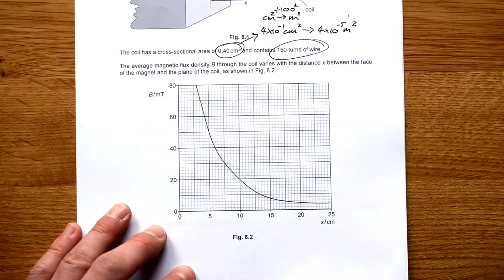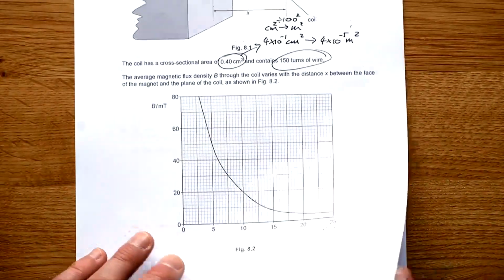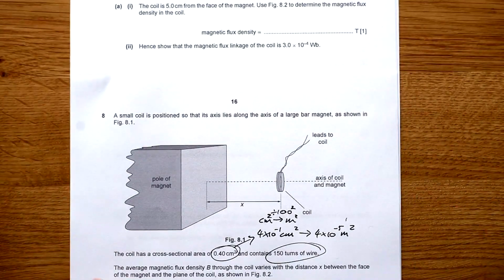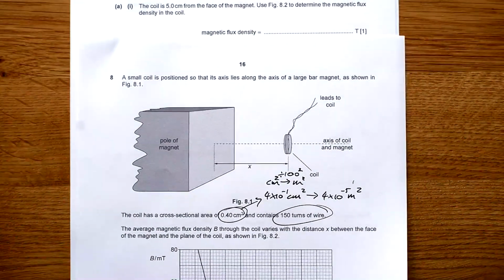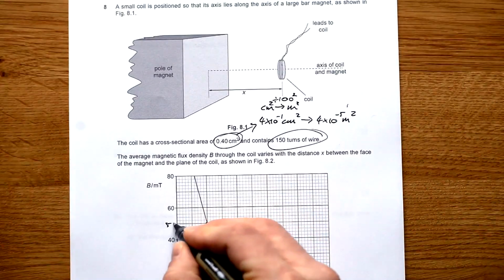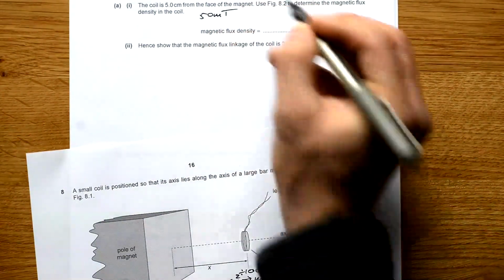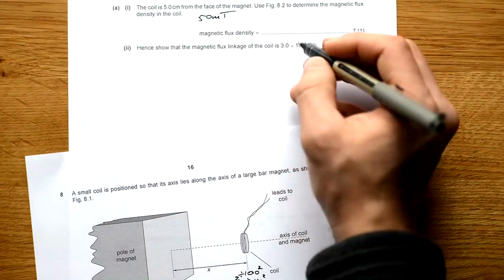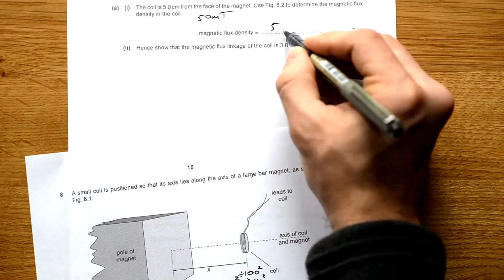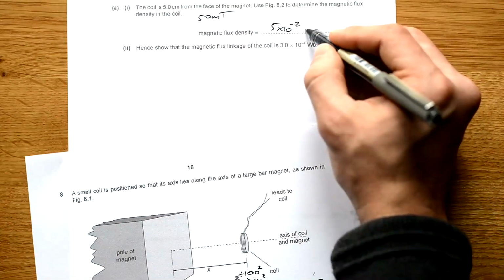Nice. All right, now we have our graph of flux density against distance. Let's have a look at what we're being asked then. The coil is 5 centimeters away from the face of the magnet. Use figure 8.2 to determine the flux density in the coil. So 5 centimeters. Bam, that's going to be 50 milliteslas. But look, we're being asked for teslas. That's where they're trying to catch you out. It does seem too easy. So that must mean that it's 5 times 10 to the minus 2, or 0.05.